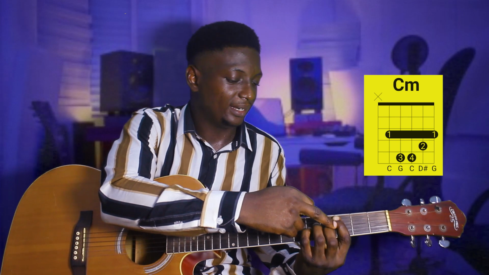I just tweaked it a little bit. Now we are playing a C minor chord. I'm just changing the structure. Remember we talked about intervals, and you've seen how that helped us to build the major scale. Now the minor scale, I'm starting from the root, of course.